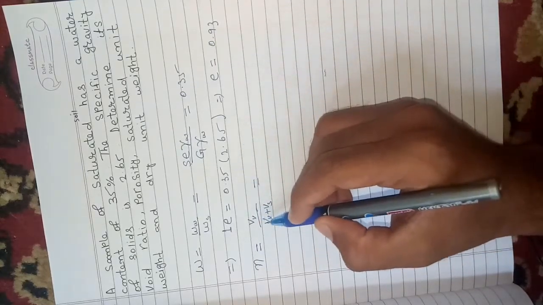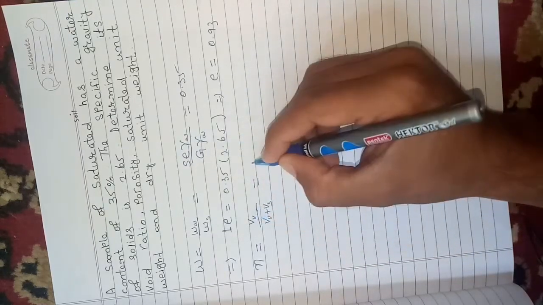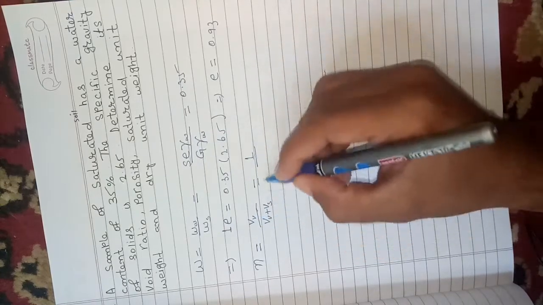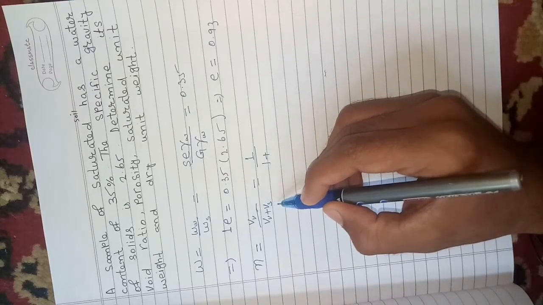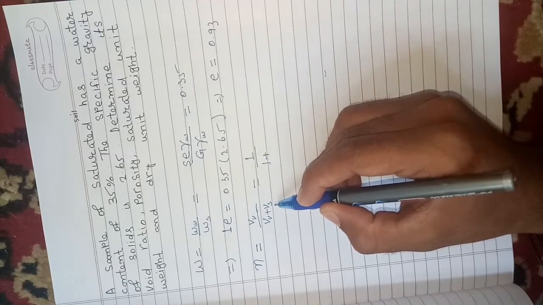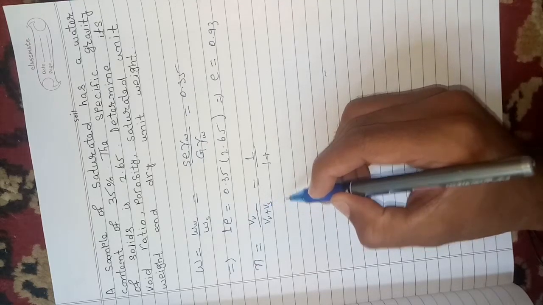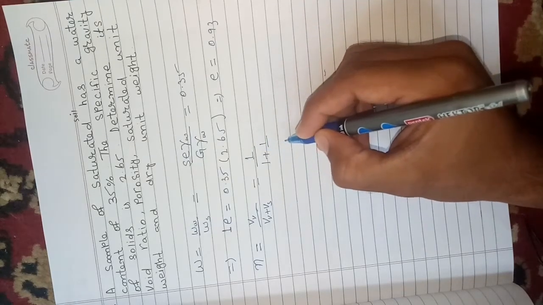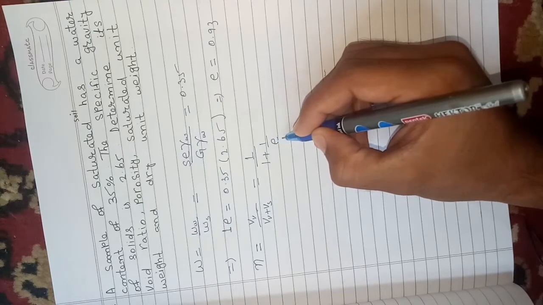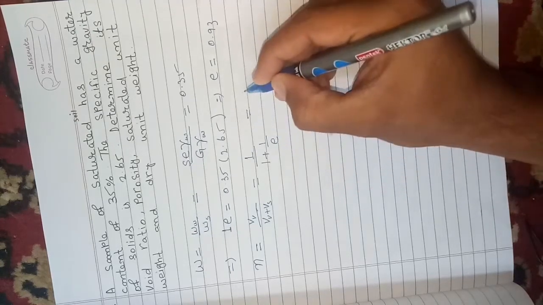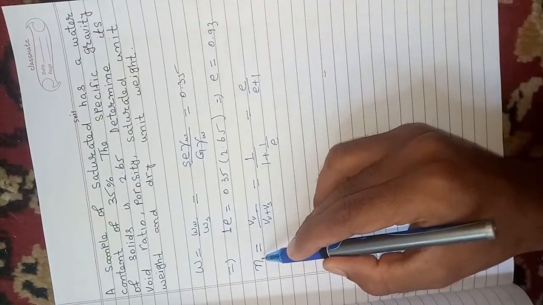So further, if we divide numerator and denominator by volume of voids, we get 1 divided by 1 plus volume of solids by volume of voids. So that is actually void ratio, volume of voids by volume of solids, which further implies this will come e divided by e plus 1. So that is this porosity.